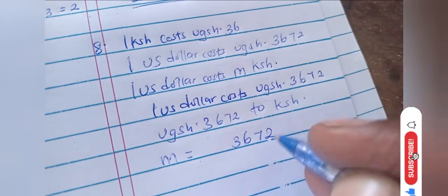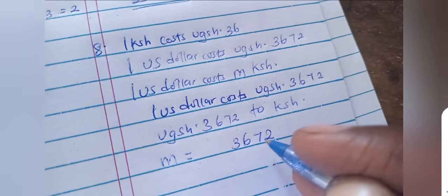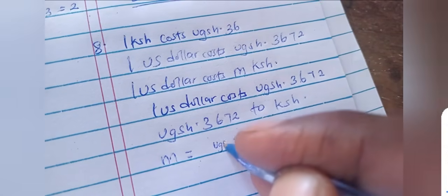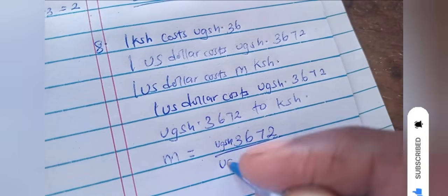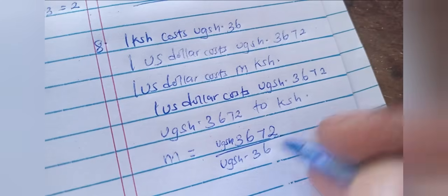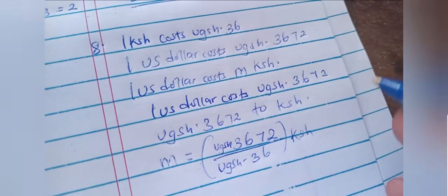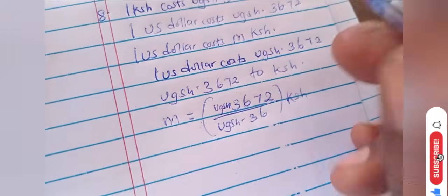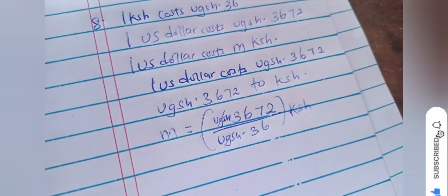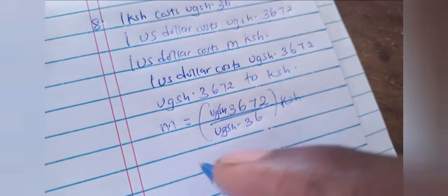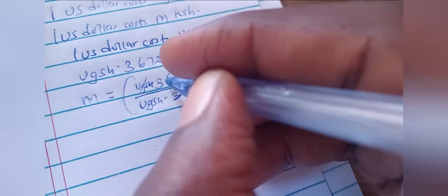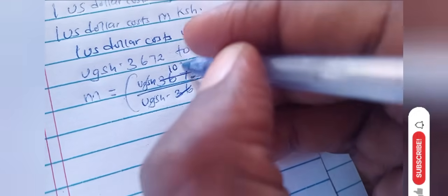So it means your M is equal to the 3,672 Ugandan shillings out of Ugandan shillings 36, and now the units will be in Kenyan shilling. Ugandan shillings and Uganda shillings will cancel, and we can divide by 36, 1 by 36, 102.